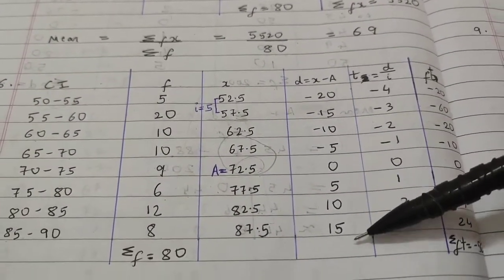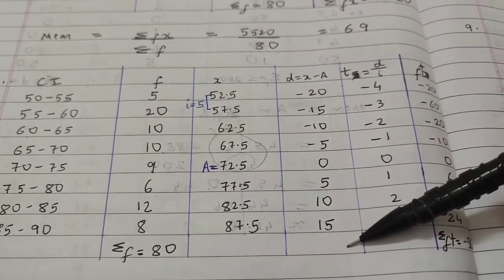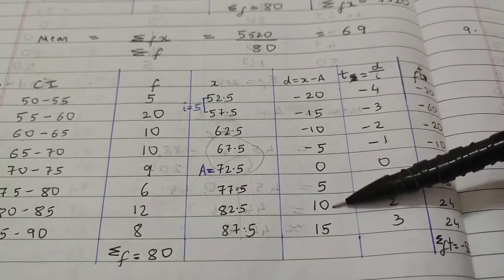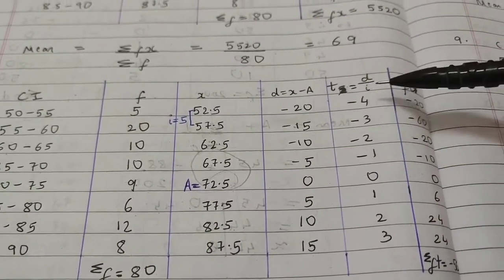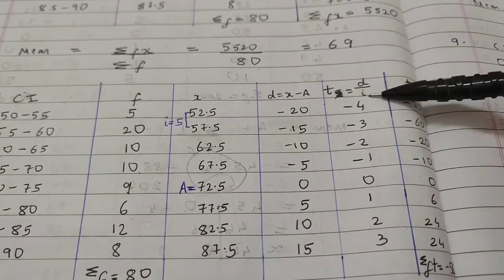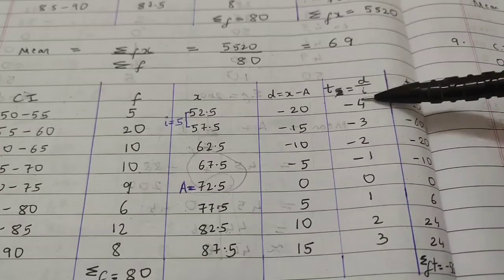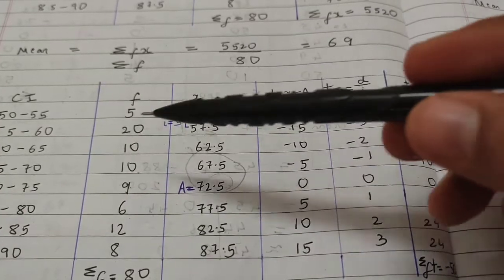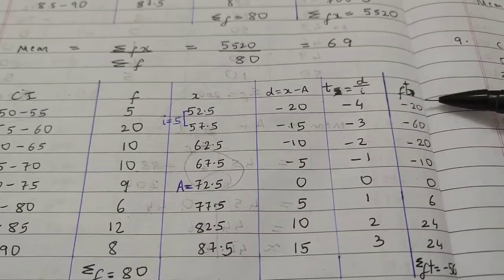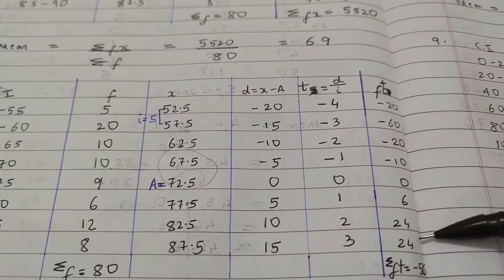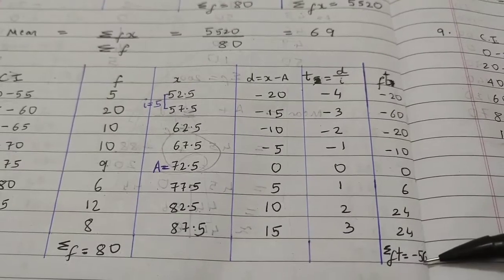So once you get this, do you find the summation of that? Not yet. Let's go ahead. Let's simplify this further. Let's divide it by i. So we get the reduced deviation, and then we'll multiply f into t. We'll get the answers, we'll add them, and we got the answer as minus 56.